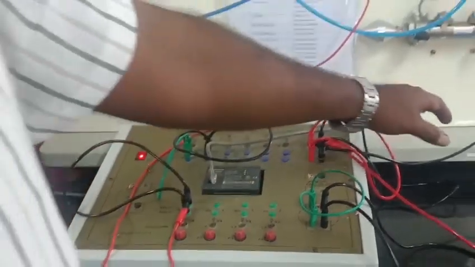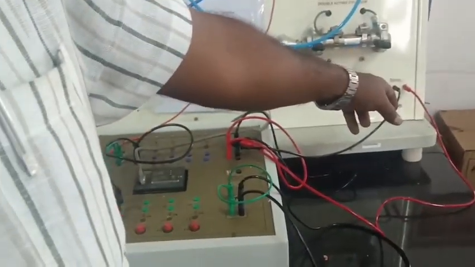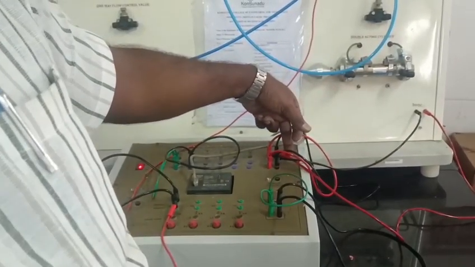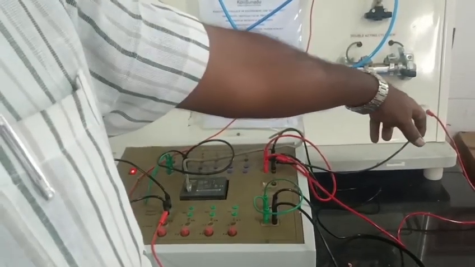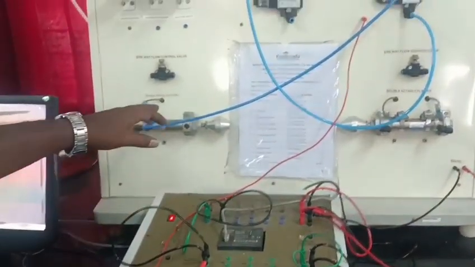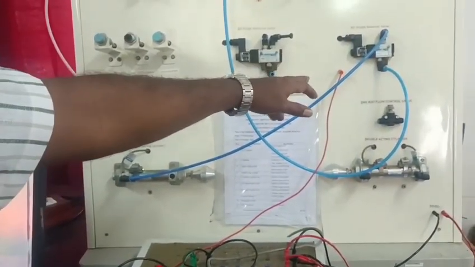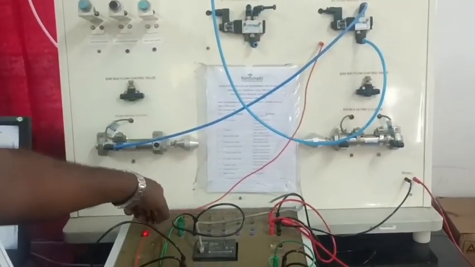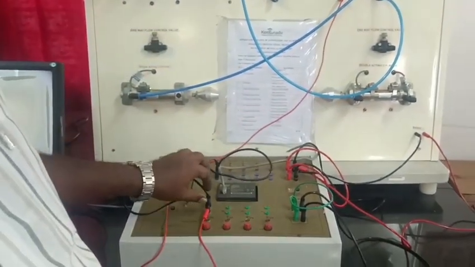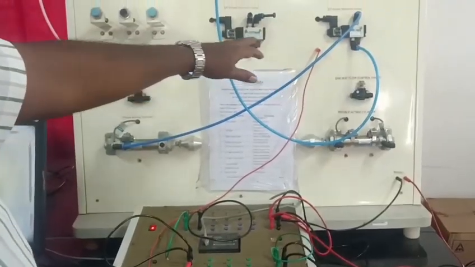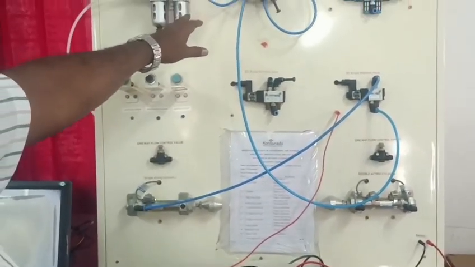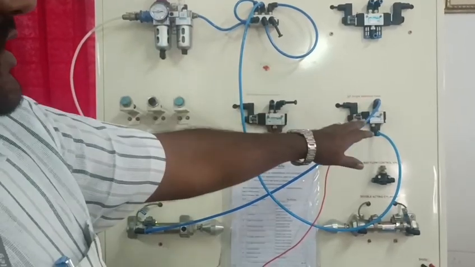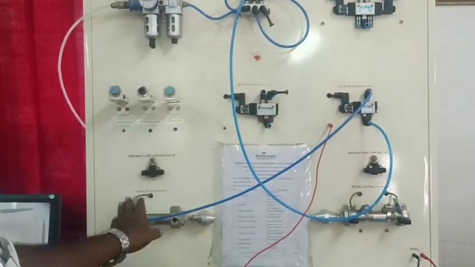Then you have to give the 24 volt DC supply to the electric trainer kit. This wire is connected to this pin, and this pin is connected to the red color port. Then we are using a 3x2 DCV, which is a single solenoid actuator, so you have to give the supply from that switch. Parallelly, you have to give the air hose connection. From the FRL unit you have to connect the DCV, then DCV to the cylinder.